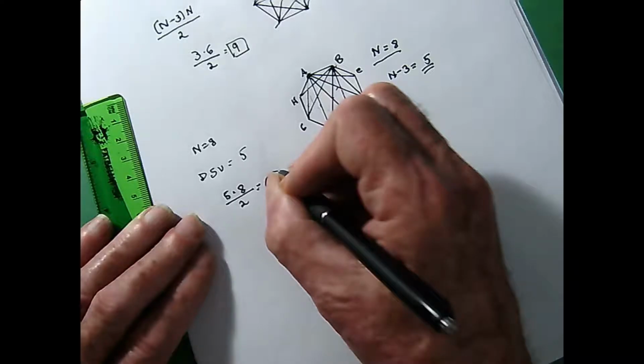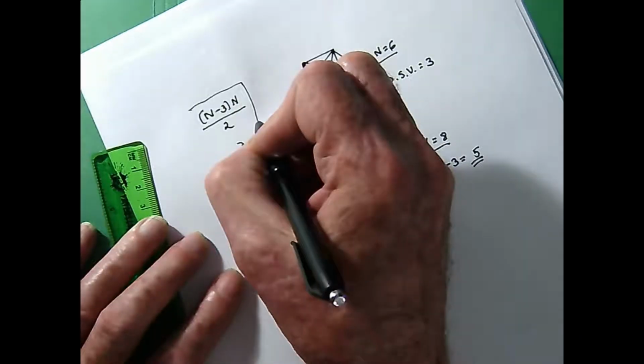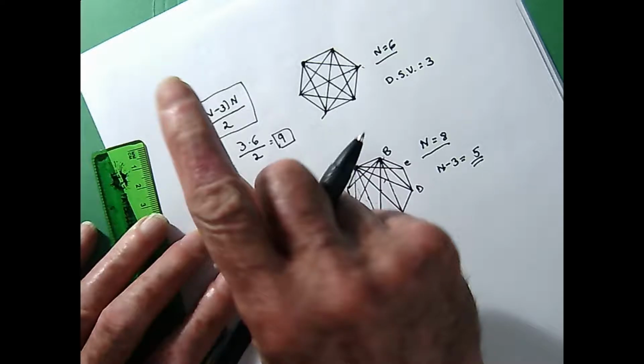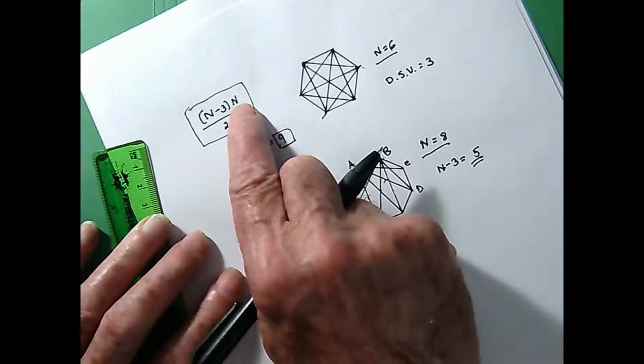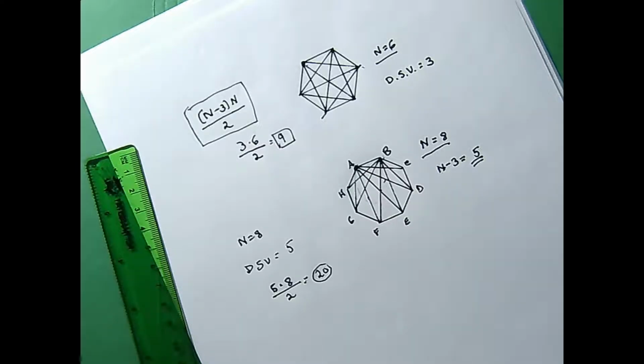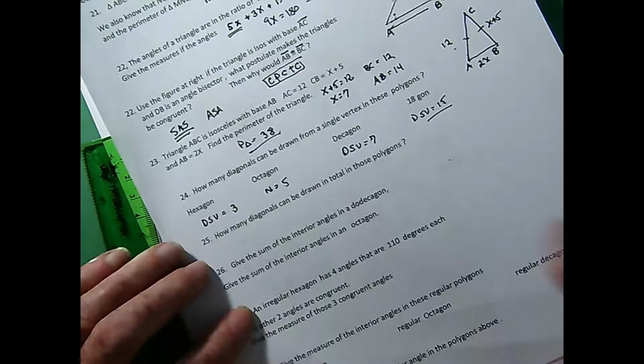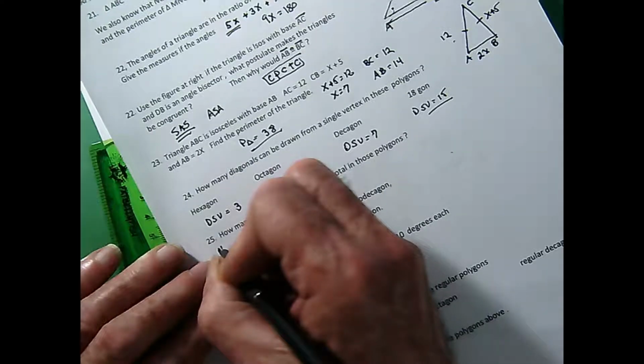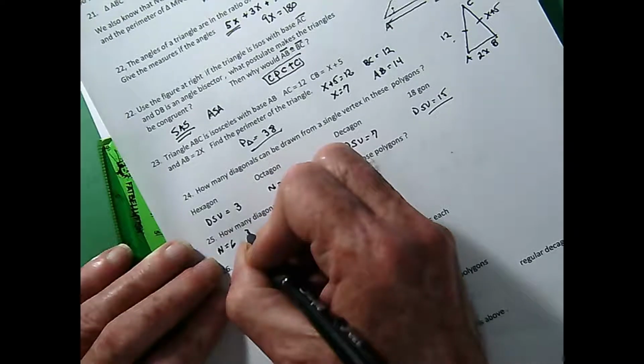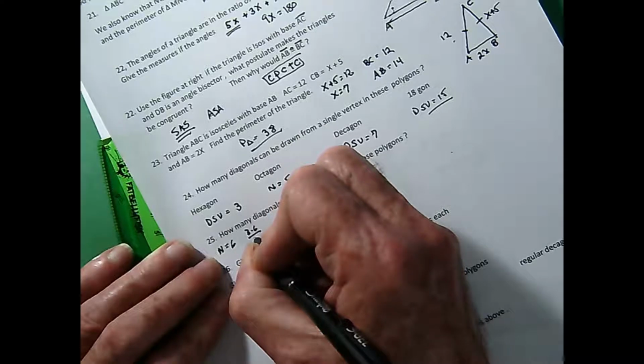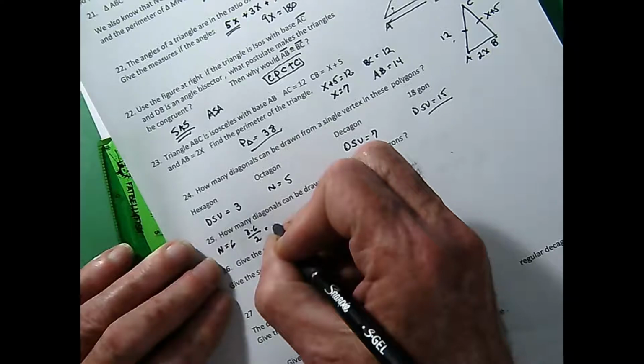So I'm telling you that this is the good formula for how many total diagonals. How many diagonals from a single vertex times how many vertices do you have? Don't count anything twice. So we can figure these out pretty quick and pretty easy. With n equal to 6, I can do 3 diagonals from every vertex. I have 6 vertices. I don't want to count anything twice, so there's 18 divided by 2. I could get 9 total diagonals.